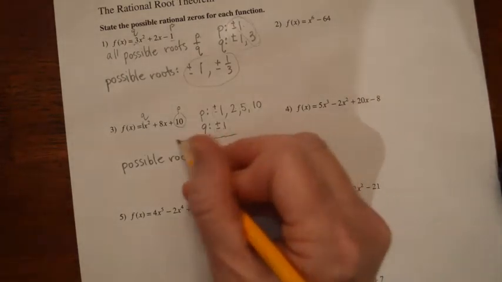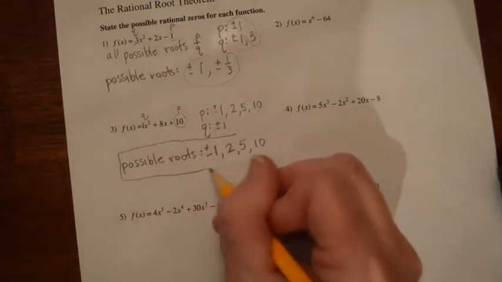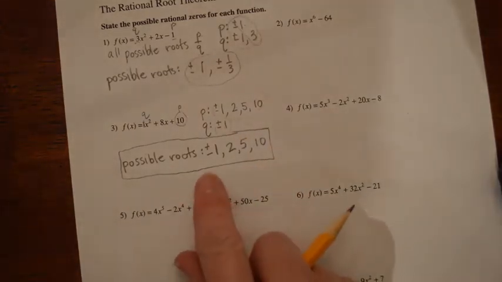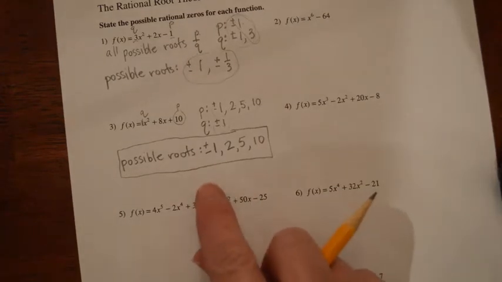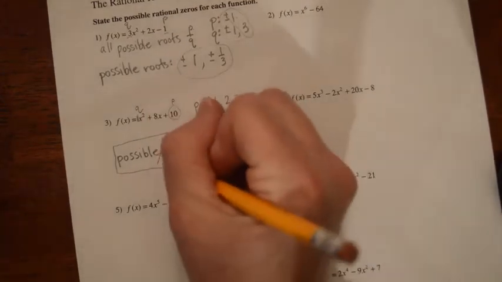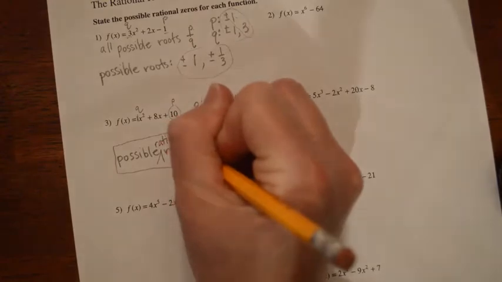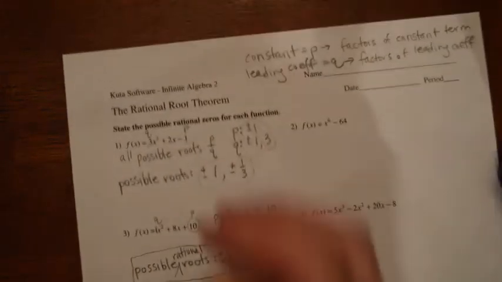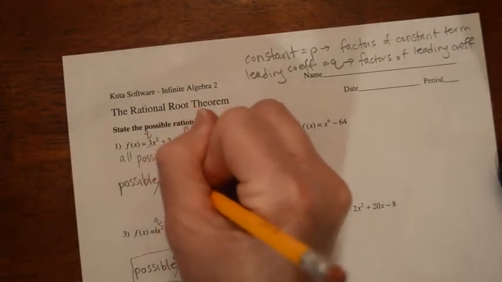So these are all the possible rational roots of this polynomial. Now, that doesn't mean that there aren't irrational ones or imaginary ones, but this gives us all possible rational roots. Sorry, I should write that in there. Possible rational roots. All right, again, I'll put it up here. Possible rational roots.